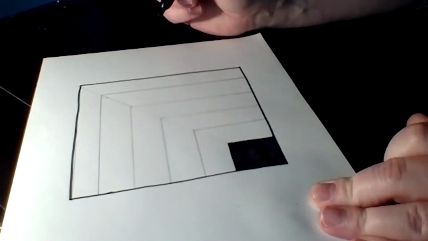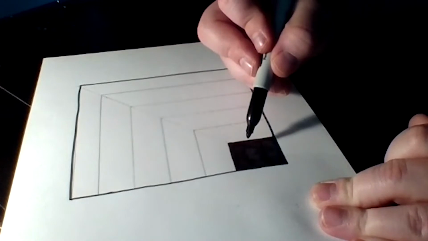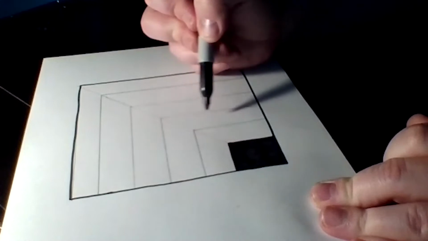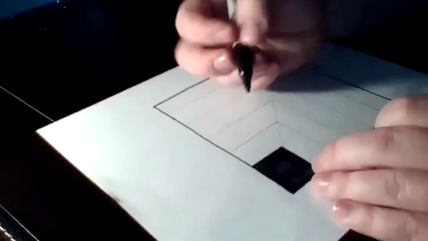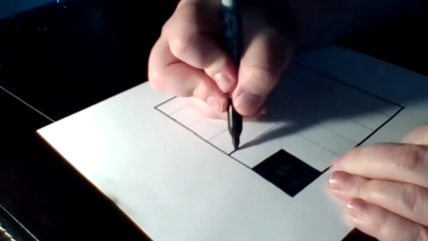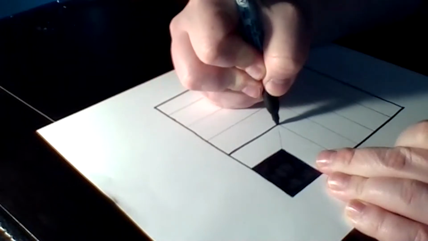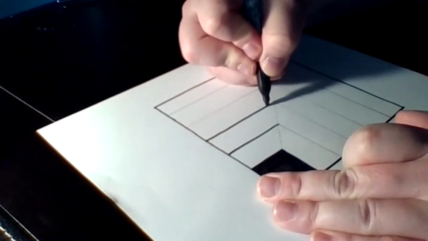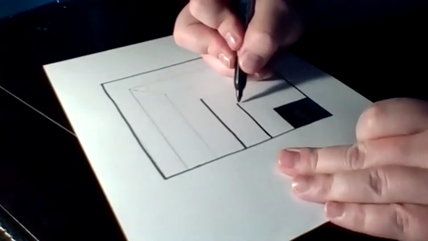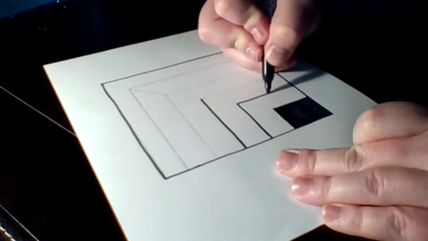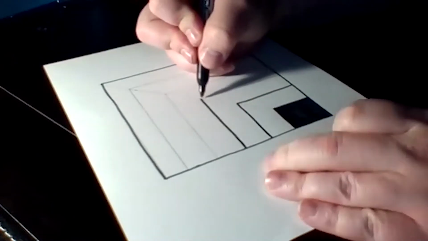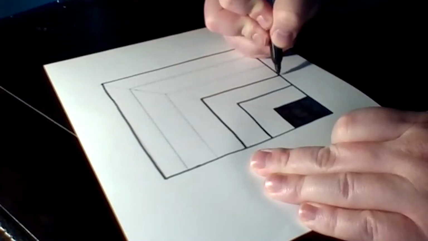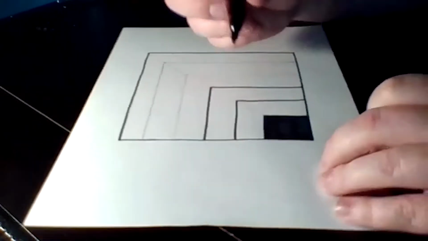And what I'm going to do is start like a checkerboard, every other row. So not this one, this one's going to be white. This next stripe is going to be a black stripe. Then we're going to do the same thing. We're going to color that in.